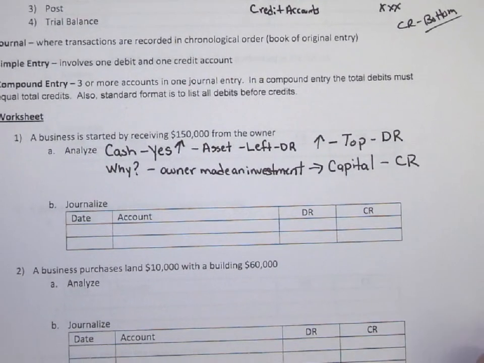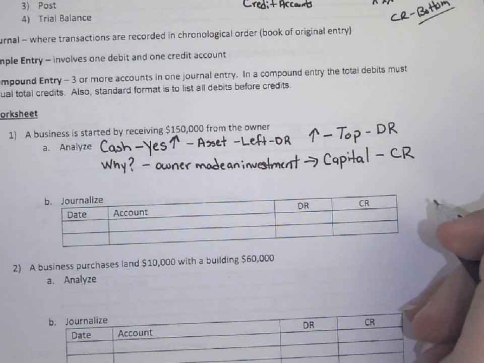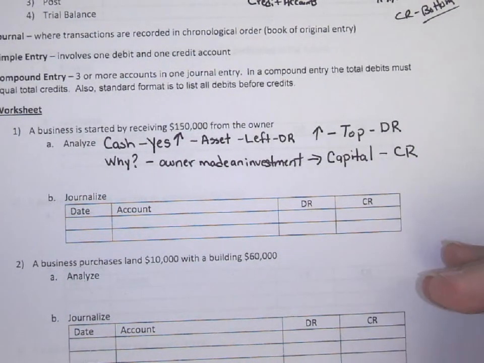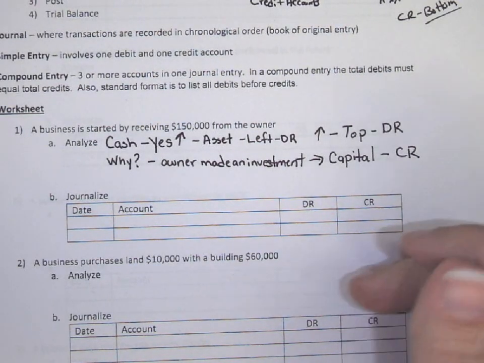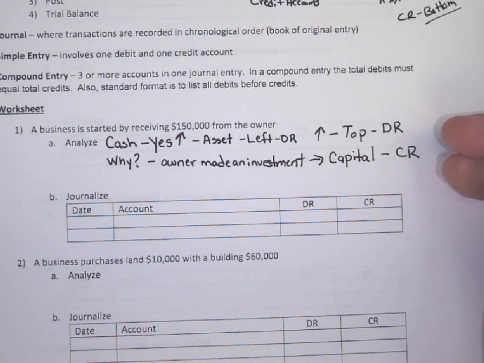Now the second one: a business purchases land for $10,000 with a building for $60,000. Okay, so we have land and we have a building here. It tells us we purchased it. So our assumption, if we don't see something that says on account or with a mortgage, is that we have purchased this with cash.